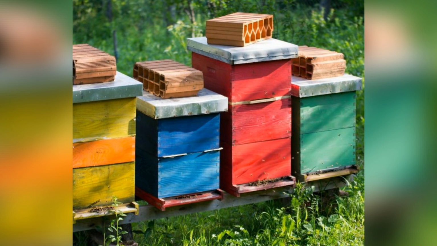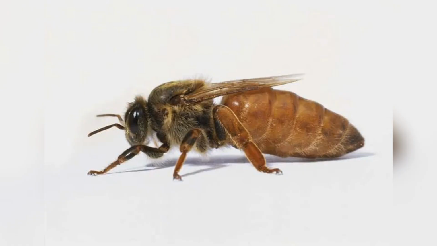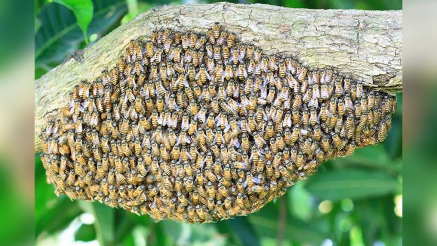A honeybee colony consists of 3 main types of bees, each with a specific role. The first one is the queen bee. The only fertile female in the colony. Lays up to 2,000 eggs per day. Releases pheromones to regulate hive behavior.